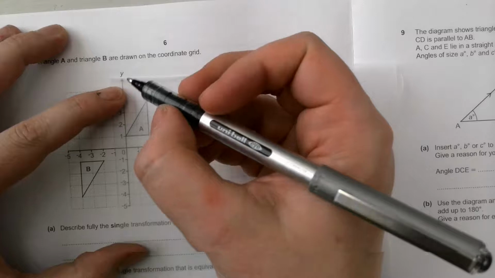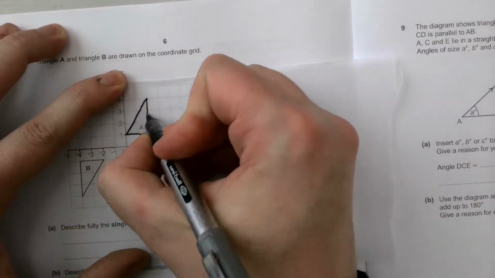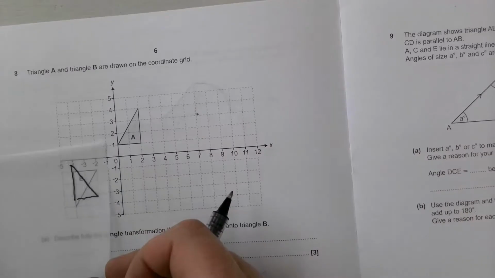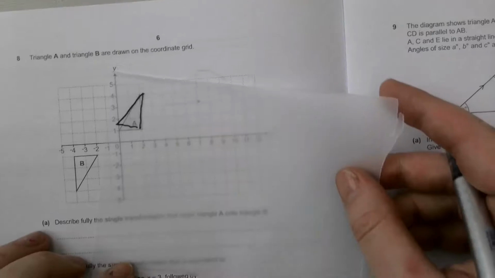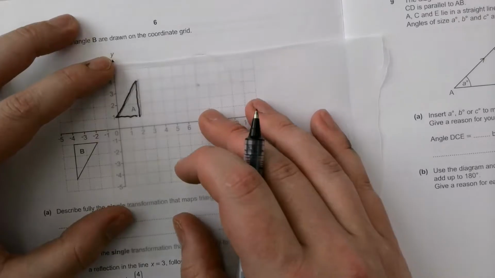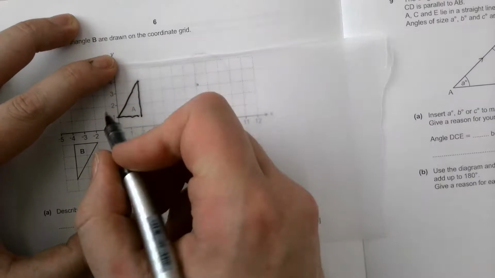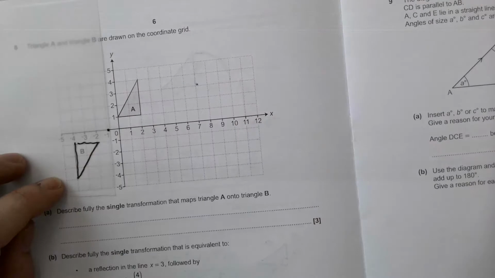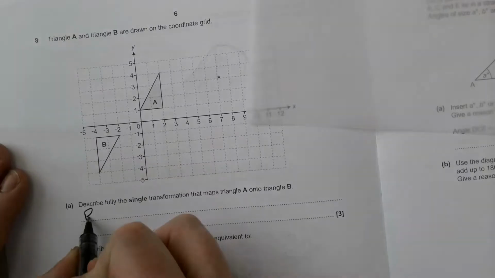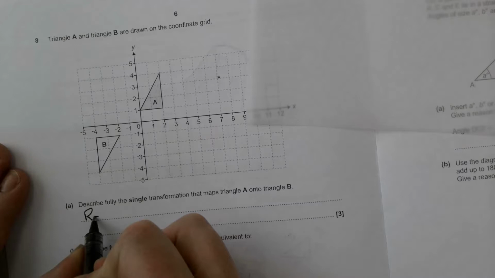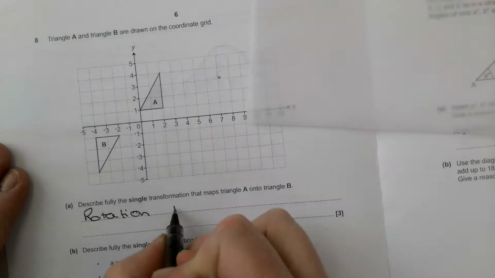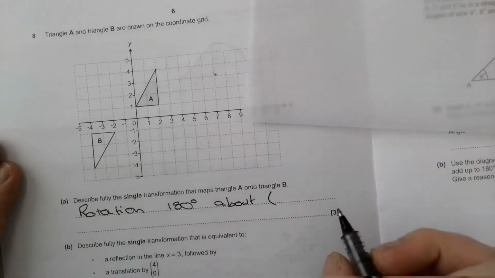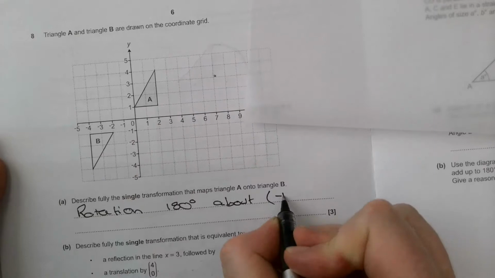So I'm going to get this tracing paper and we'll sketch around triangle A. Now it can't be a translation, it can't be a reflection because if we flip, that's not going to be the same, so it must be a rotation. And if we are very careful, it's going to be a rotation around that point just there. So that is for the 3 marks, rotation, 180 degrees, about the centre of rotation, -1, 0.